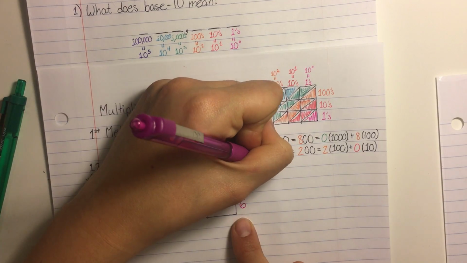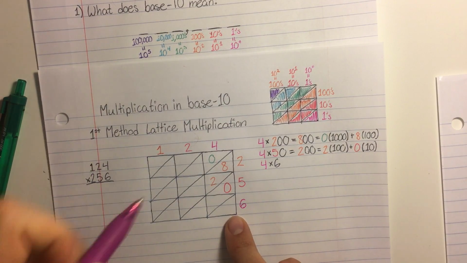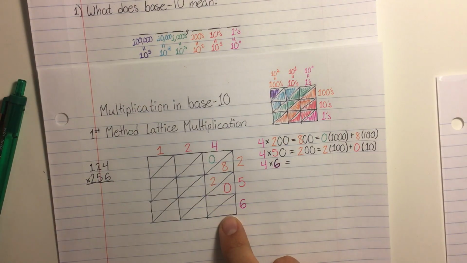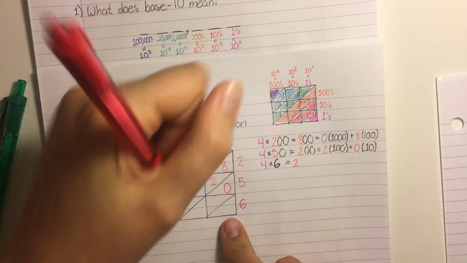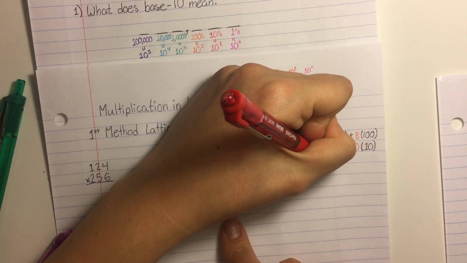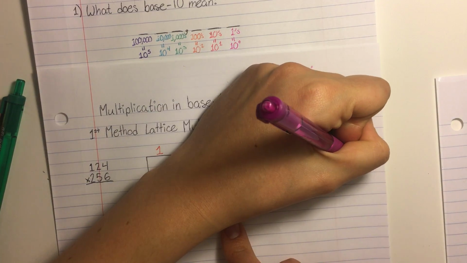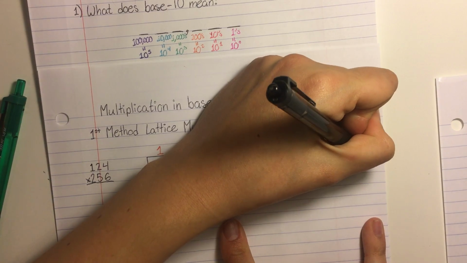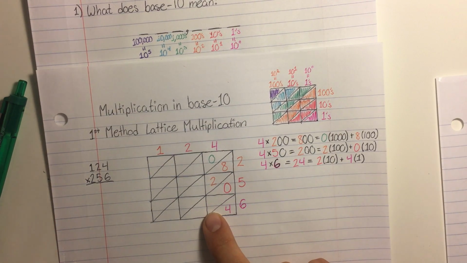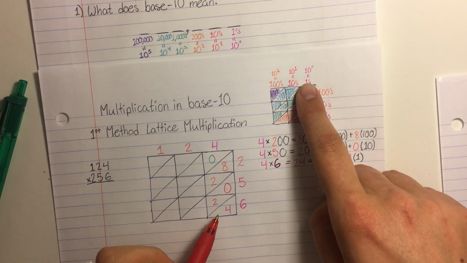So now we have 4 times 6 for this square down here. Oh, sorry, I didn't make it pink. 4 times 6 is going to equal, what does 4 times 6 equal? It equals 24, which is the same thing as 2 tens plus 4 ones. Sweet, so we have 4 ones, 4 down here, and then carry the 2 to the tens place. Sweet. So the reason I multiply all this out is just to kind of reinforce that these are going to be the colors that show up, right?